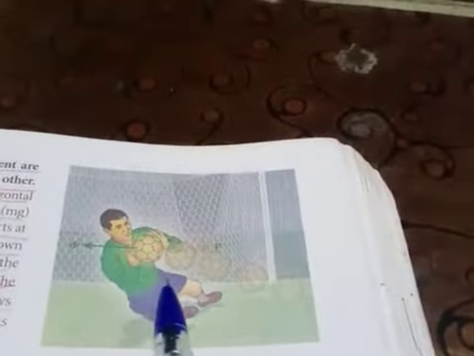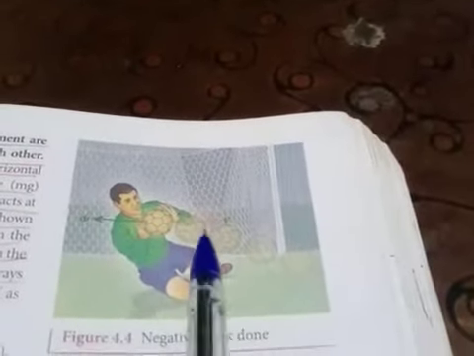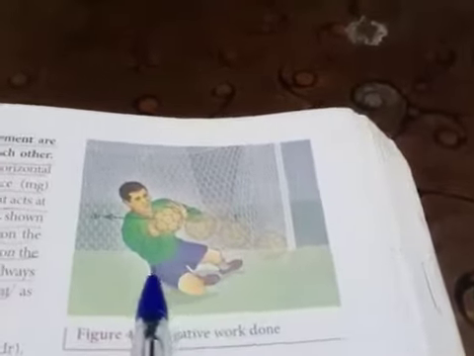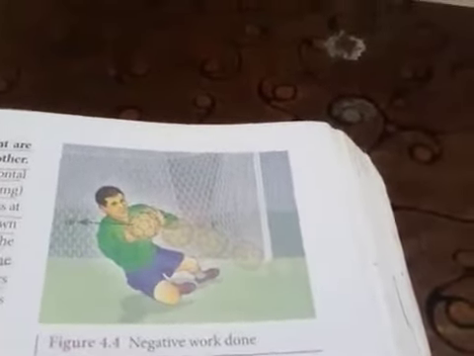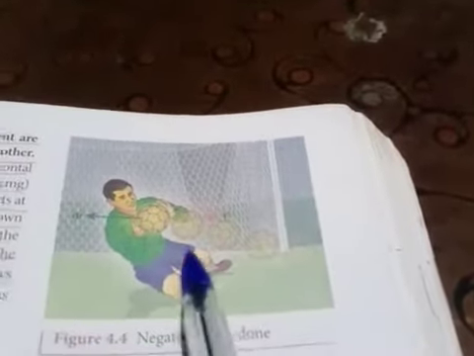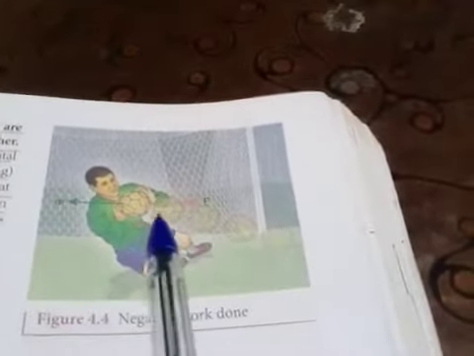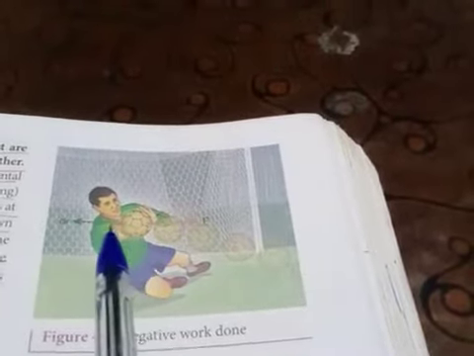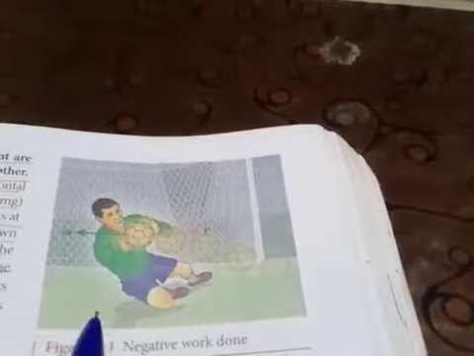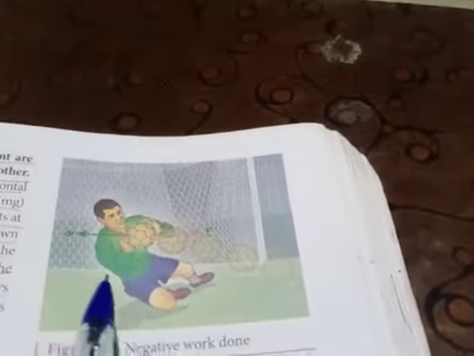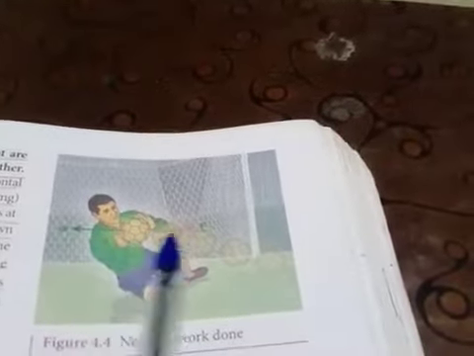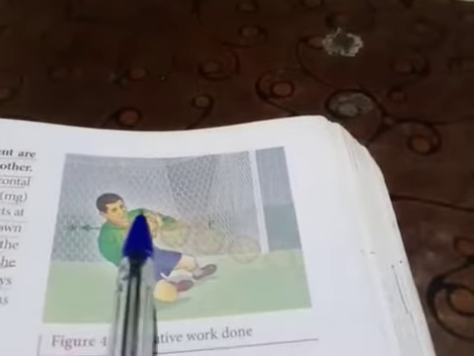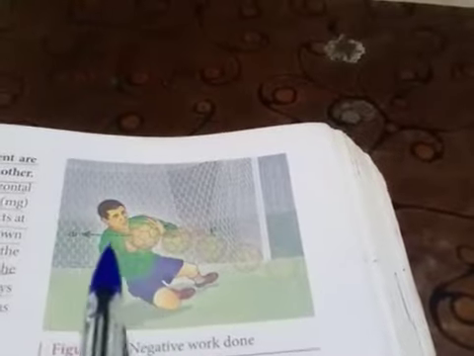We studied impulse in the second unit also, and at that time I told many examples. When he does like this, he gets some time to stop the ball in his hand. So it will not hit his hand and bounce back. He is giving some time for the ball to come to rest in his hand.